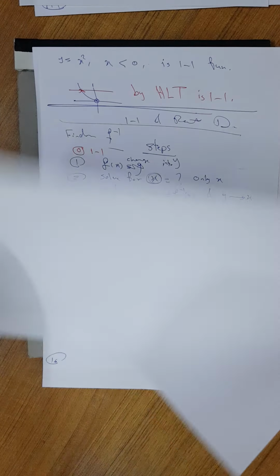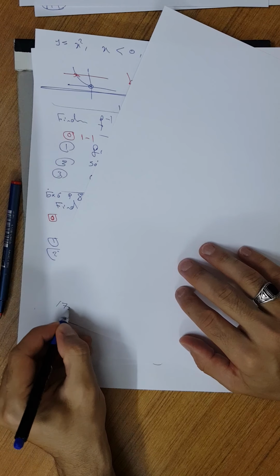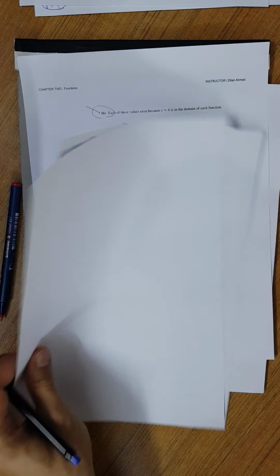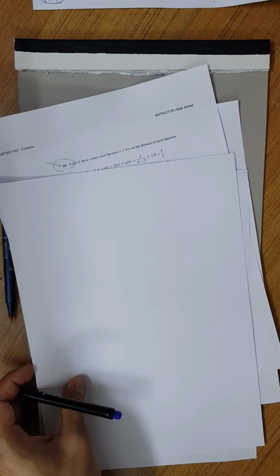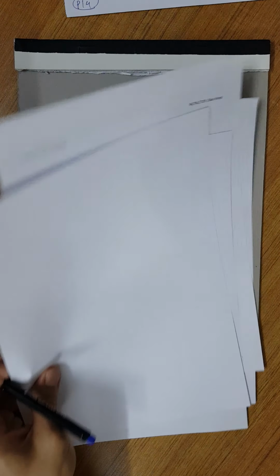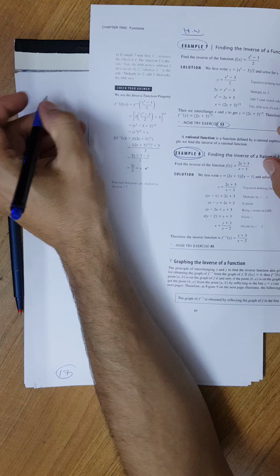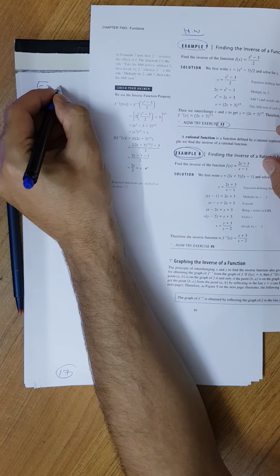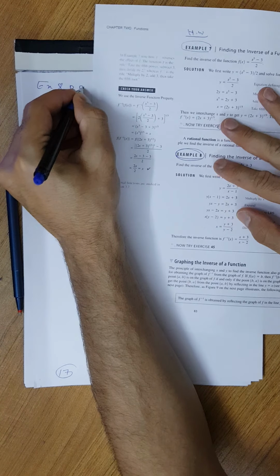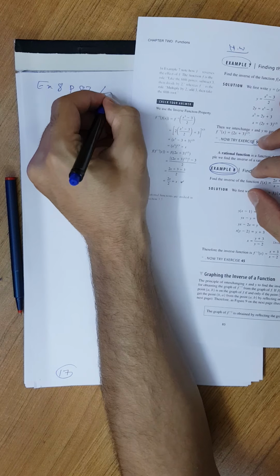Here it is. Now, page number 70. Now I'm going to solve the example for you. Example number 8, page 83 in your lecture note.